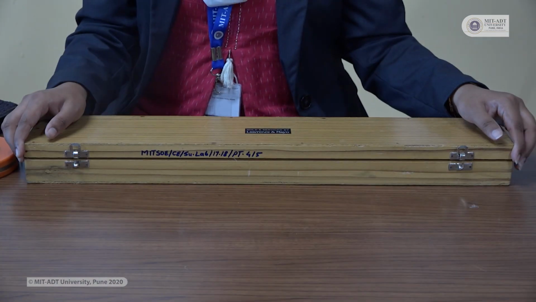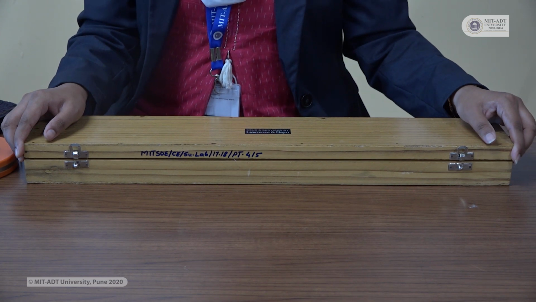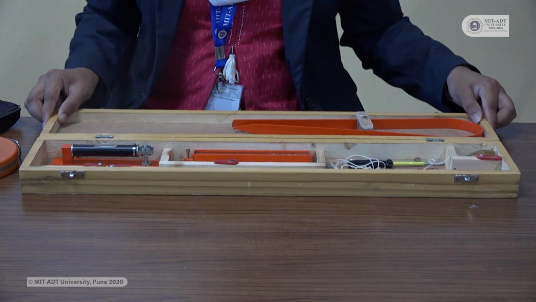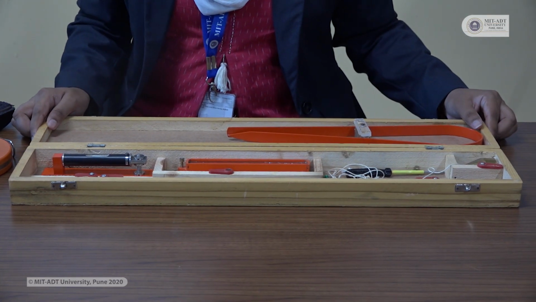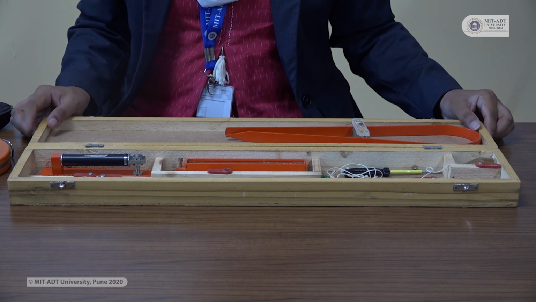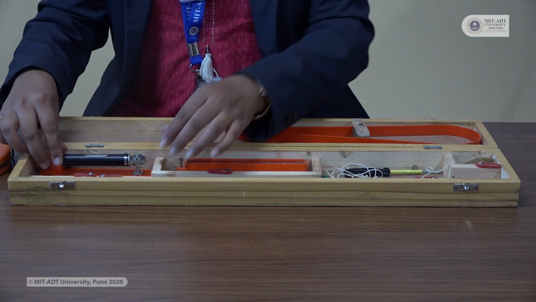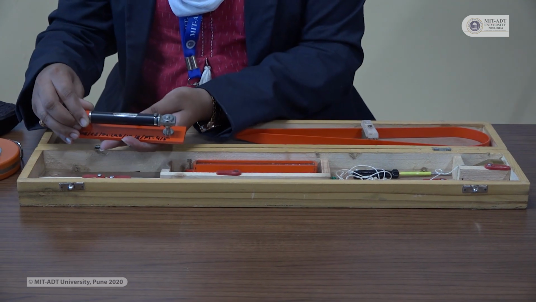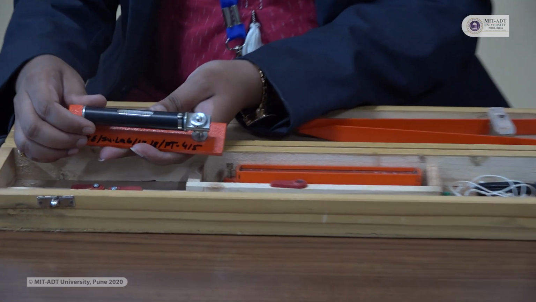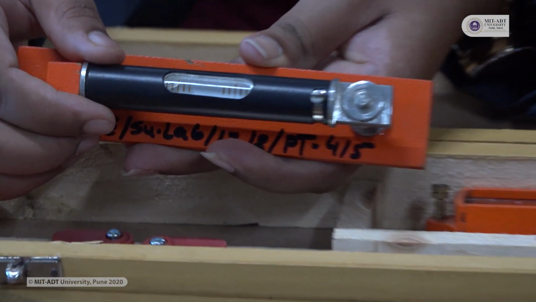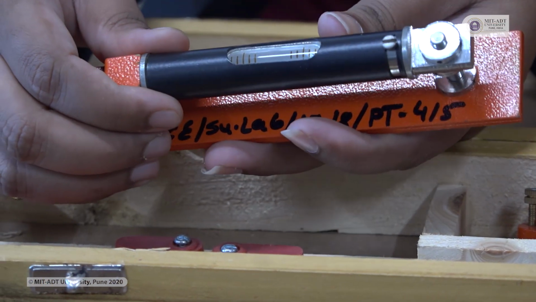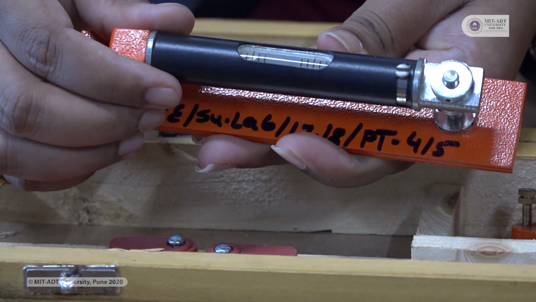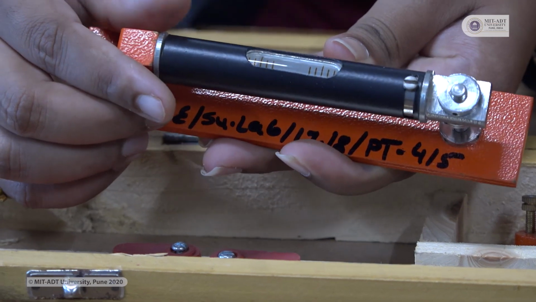So students, before performing the practical, we will see the different instruments used for plane table surveying. Now in this box, we will see one by one all the instruments which are used for plane table surveying. We will start with the level tube. This is the level tube, which is used for leveling of the plane table. In this tube you can see that a water bubble is present, and this bubble moves when I move this level tube.